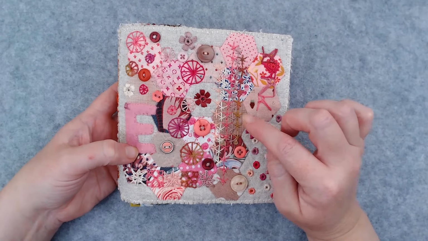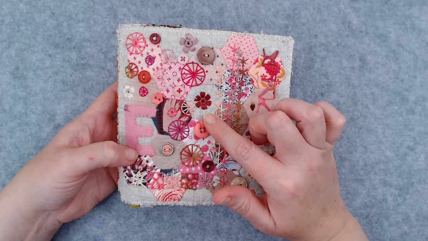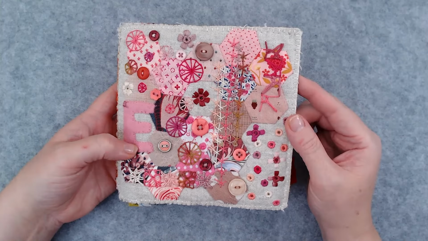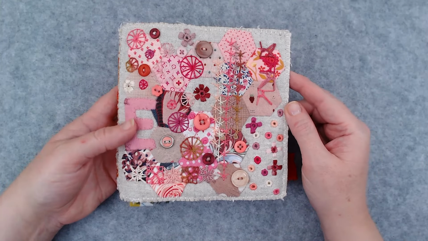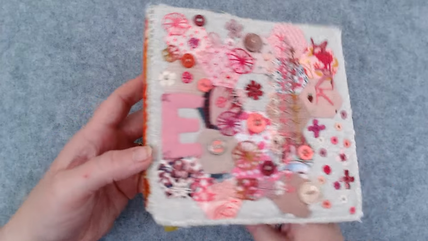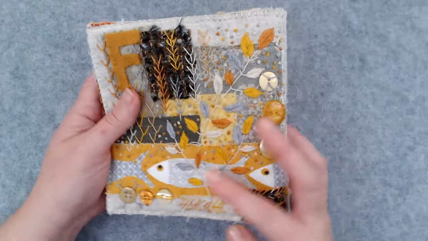And then last time we looked at E stitches, and there aren't very many stitches beginning with E, so I created a background using English paper piecing as well, just to add to the E features. So today we're working on stitches beginning with F, and this was my F page.